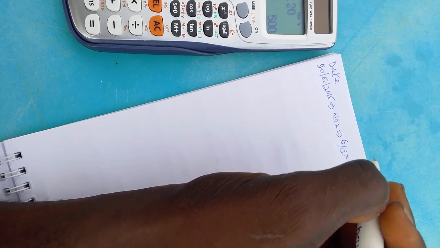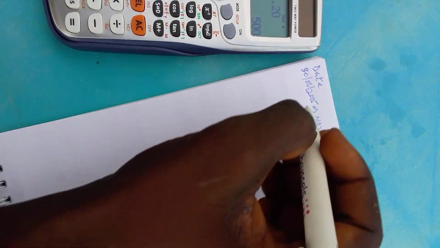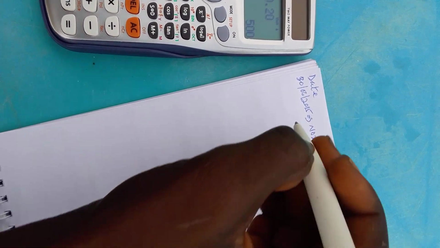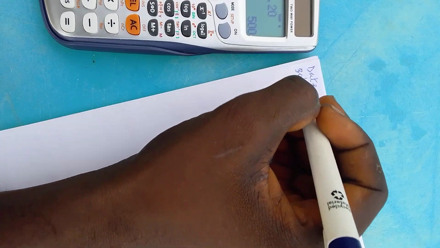Then 2015. Then we go to the next asset, which is asset number 3. It wasn't disposed of, so we are still maintaining them.